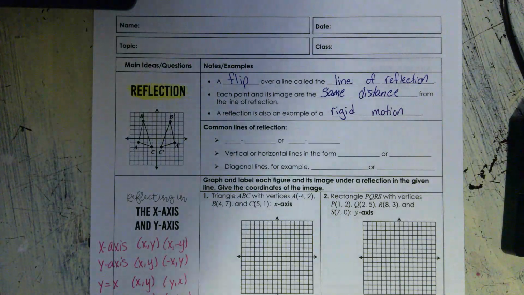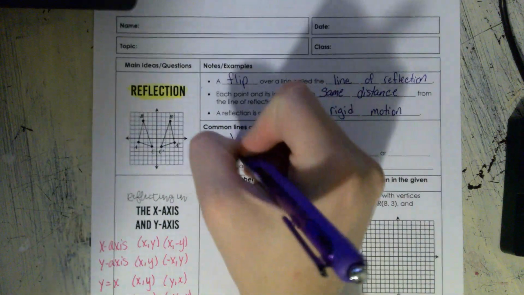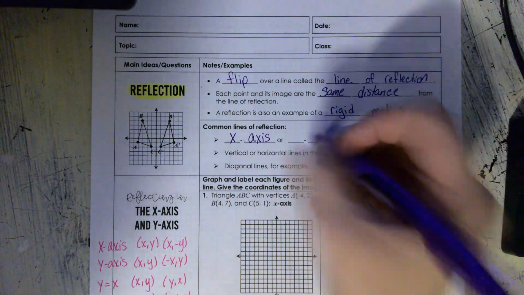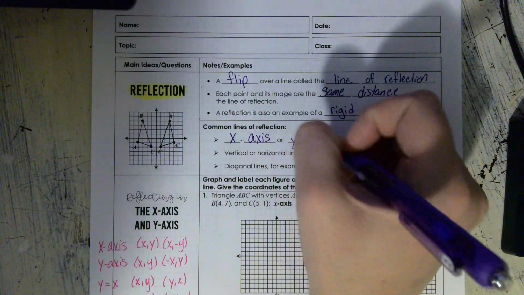Okay, there are three lines of reflection, common lines that we see. We'll see problems where we're asked to reflect over the x-axis or the y-axis.